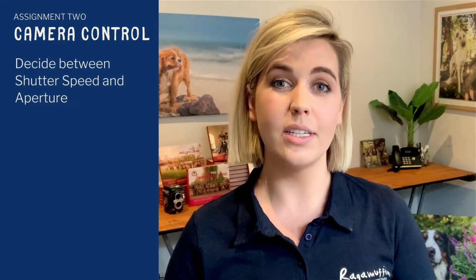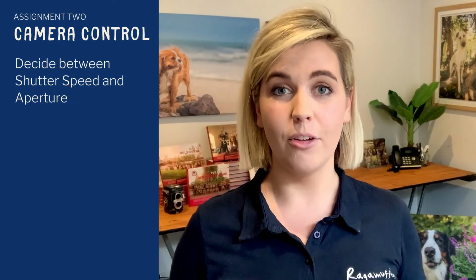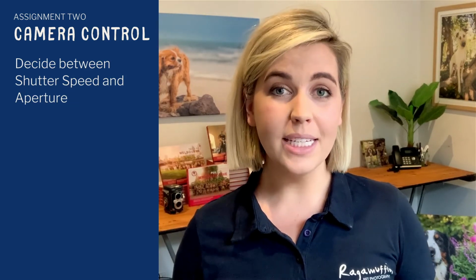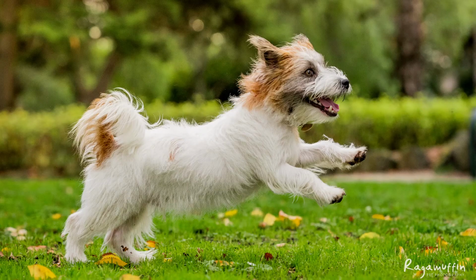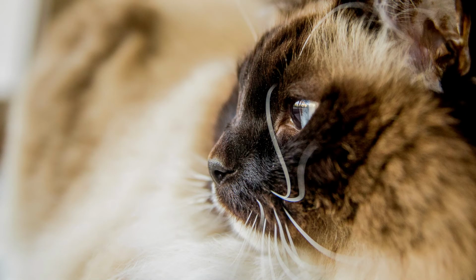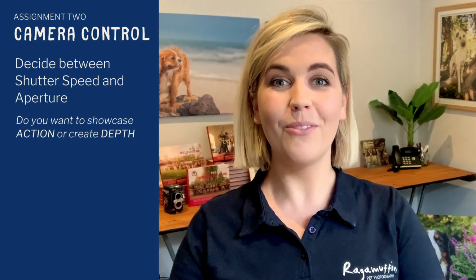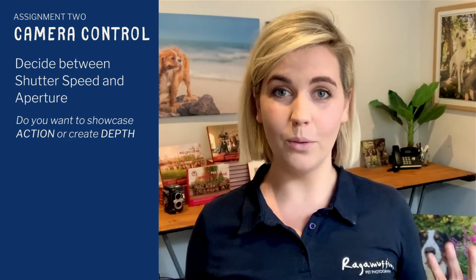Today's assignment is camera control, and I want you to decide between shutter speed or aperture for your photography today. So basically you're going to be deciding whether or not you want to showcase your pet moving through the frame with an action photograph, or if you want to create a portrait with a lot of depth. By all means, play around with both, but for the sake of the assignment, just submit one or the other.